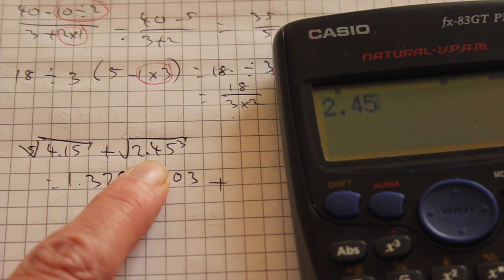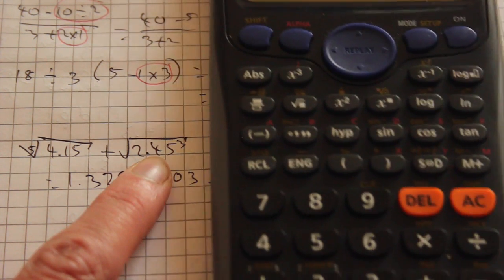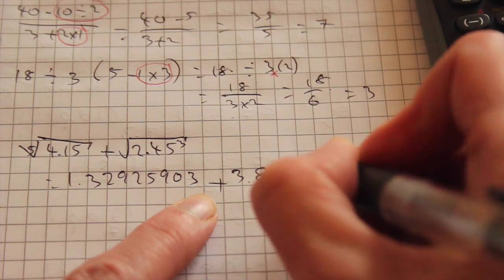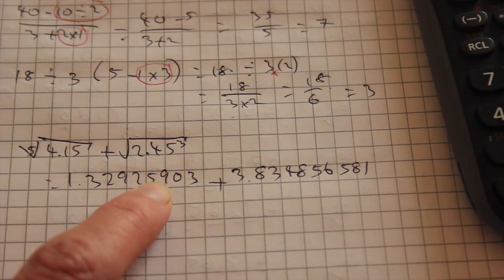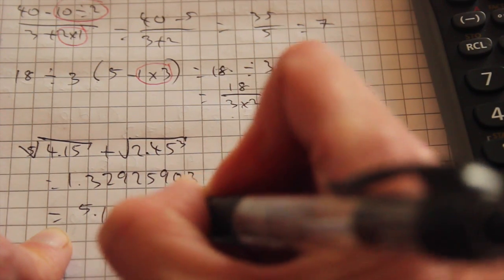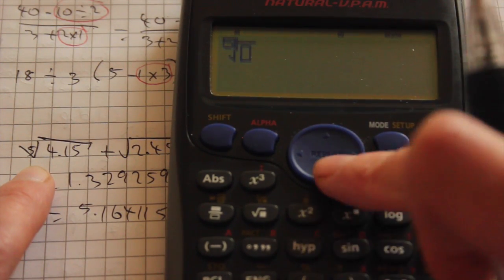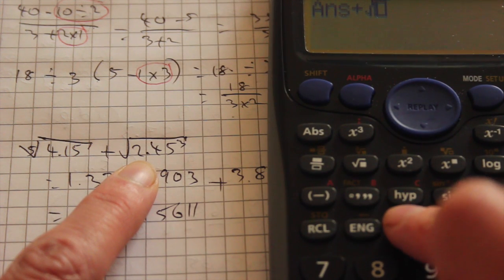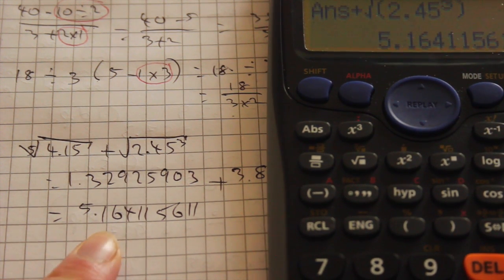1.2903 plus. Now to work out this one here, it's 2.45 cubed. There's your cube button there. Cubed equals, and then square root, and use your answer button, which is down there, equals. So that's coming up as 3.834856581. Now never round your answers until the very end. You want to keep it completely accurate, giving you 5.164115611. You could have done all that in one go, and I'll show you how to do it in one go. So it's the 5th root of 4.15 equals, add the square root, I like to use brackets, of brackets, 2.45 cubed, close brackets, equals. And I get exactly the same answer.